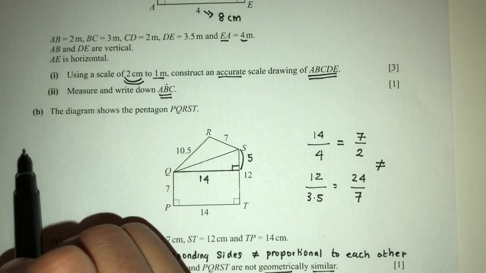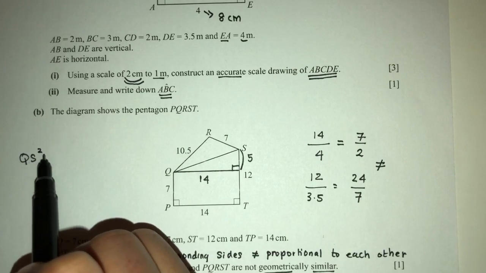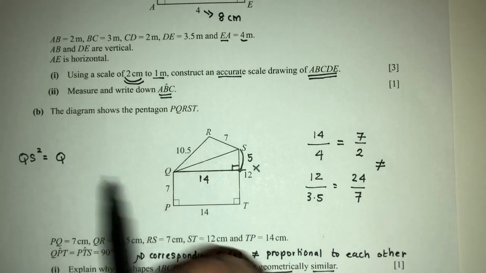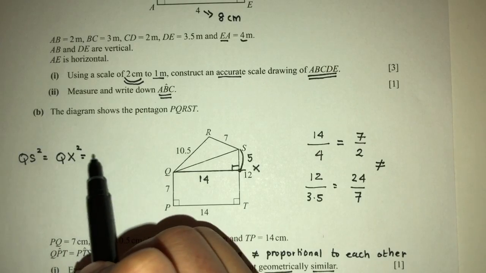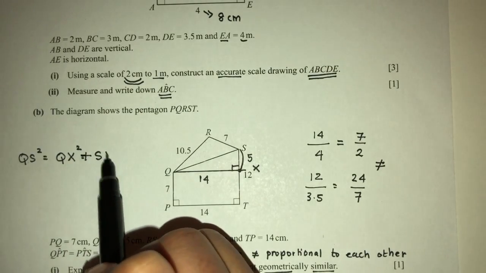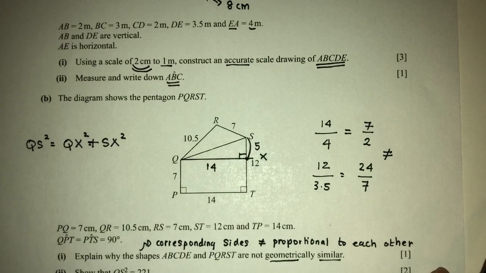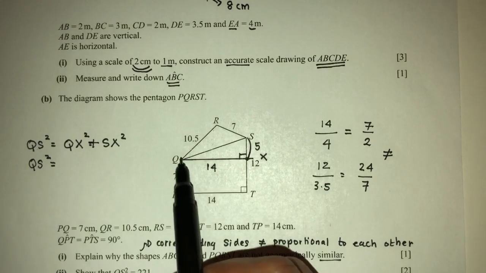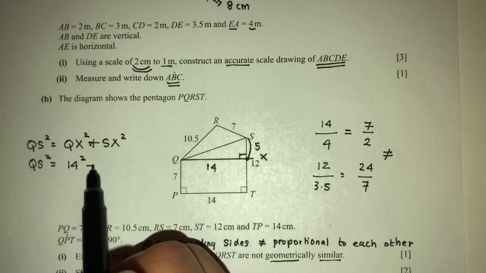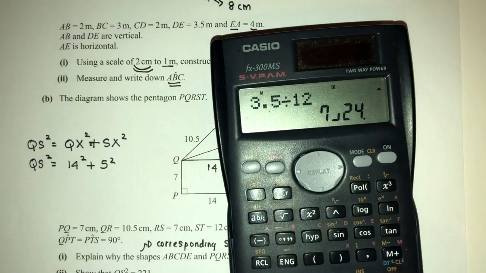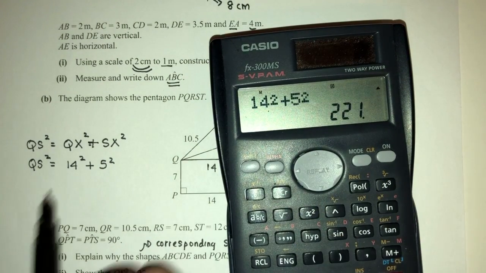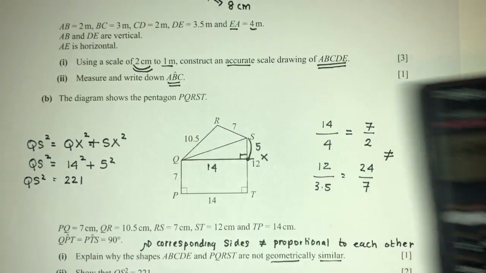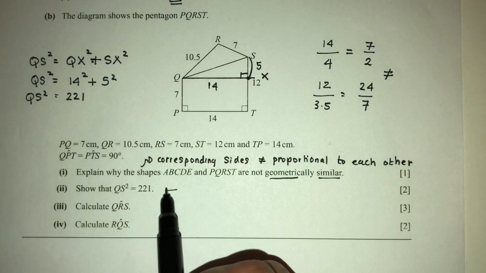So basically, we know that QS square has to be, let's call this point X, QX square plus SX square, by using the Pythagoras theorem. Now let's replace the values. QS square is equal to QX, which is 14 square, plus 5 square. That will be 221. So 221 will be QS square. So this is shown as required.